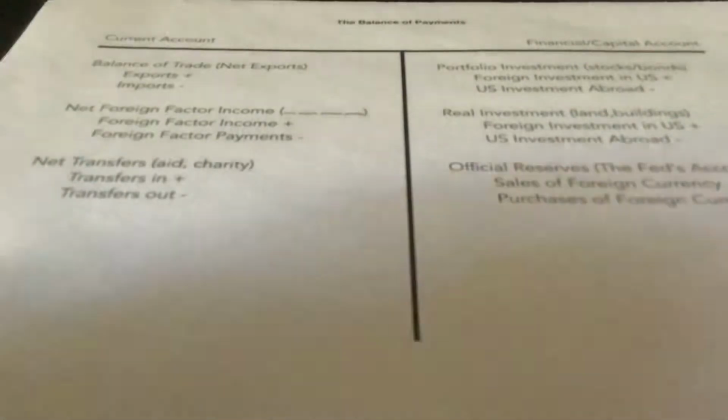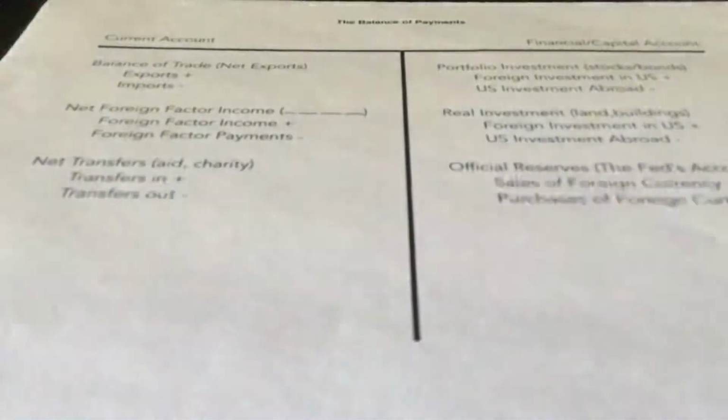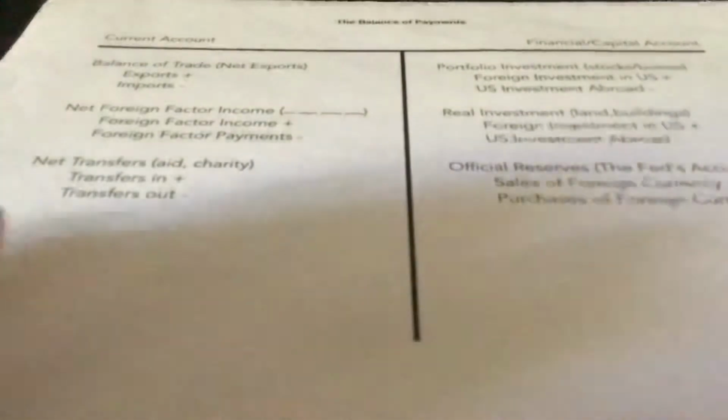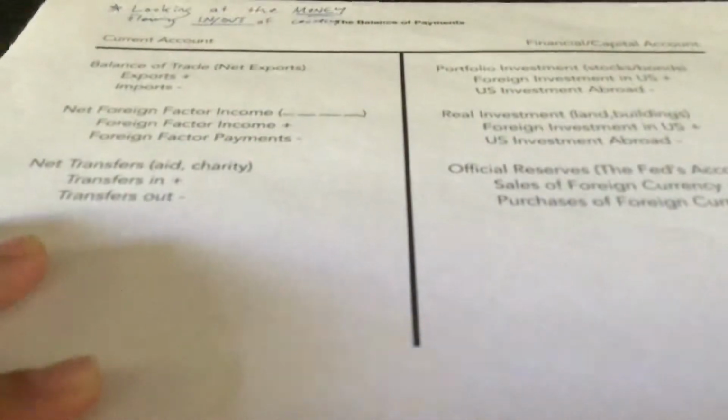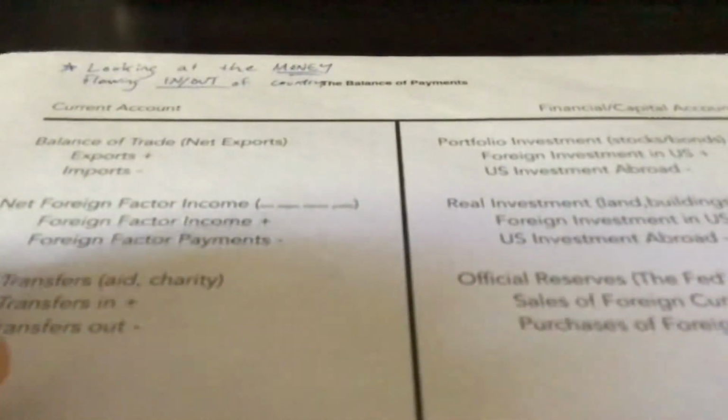At the top, the balance of payments. What is that? Well, yesterday, we did money going in and out, okay? So I'm going to put looking at the money flowing in or out of a country. And this being America, of course, that country will almost always be America.